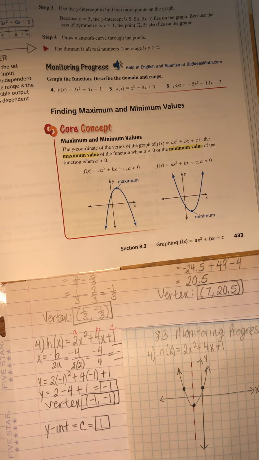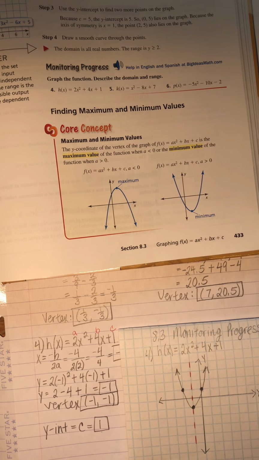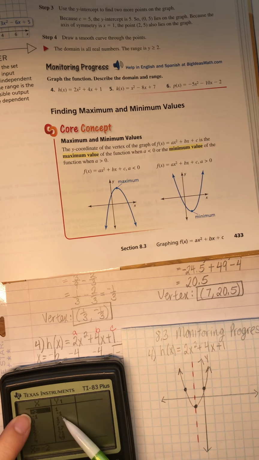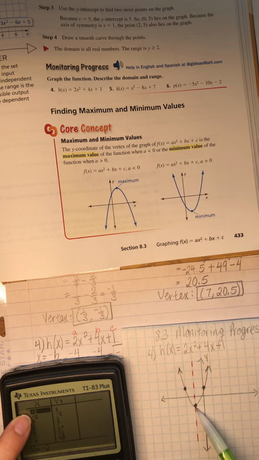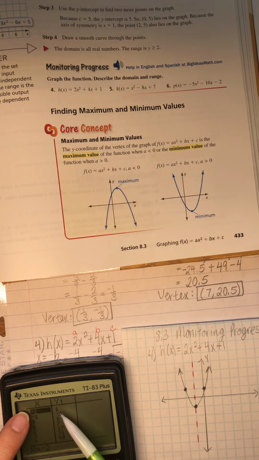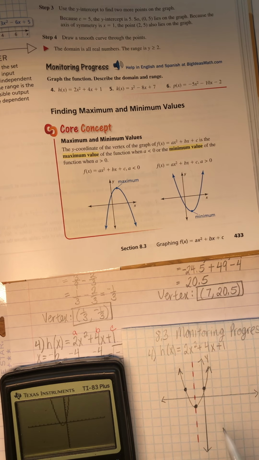A good way to check this is I can use my graphing calculator. So let's plug this into our graphing calculator and see if it matches. I'm going to go to y equals. Let's plug in our equation, 2x squared plus 4x plus 1. I can do second table, and I can see the points that I picked out here. My vertex is the point negative 1, negative 1. I can see my y-intercept is here at 0, 1. And then I can see the symmetric point is here, negative 2, 1. I can also hit graph and see that my graph on my calculator matches with the graph that I drew.